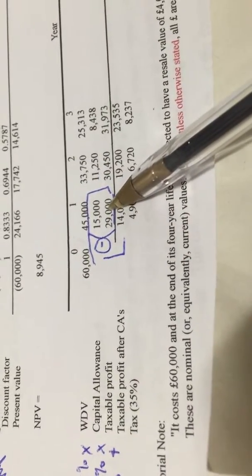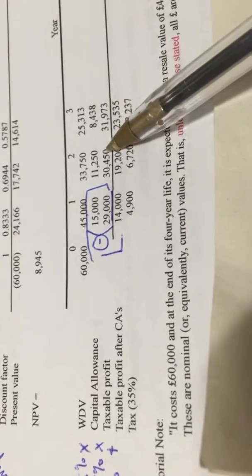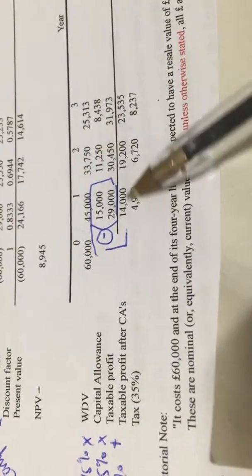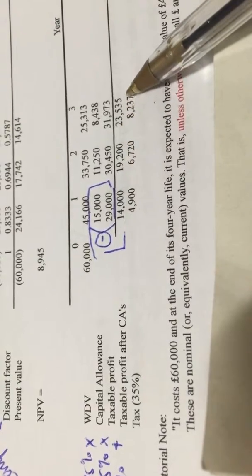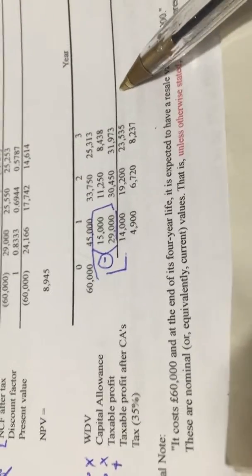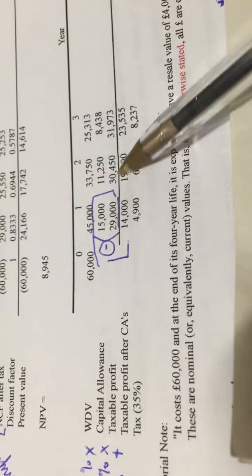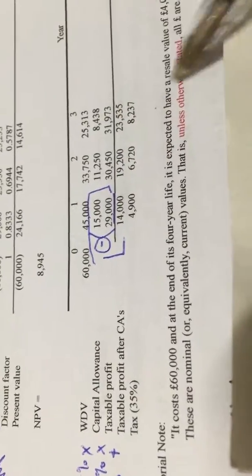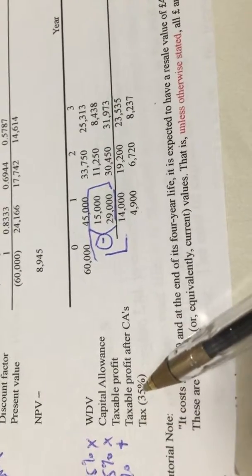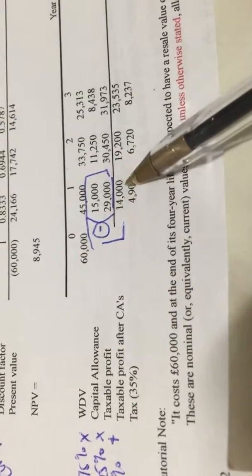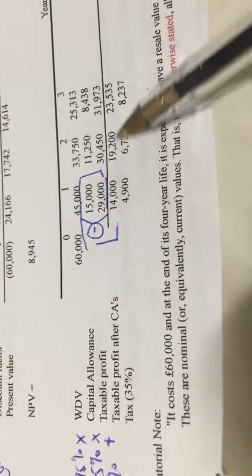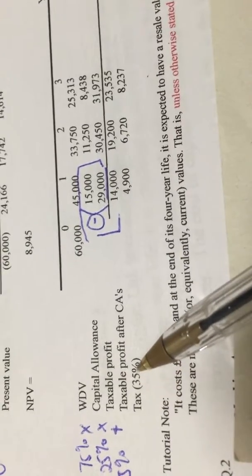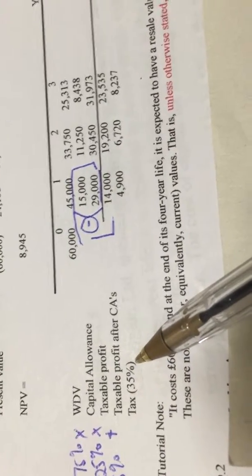So here it will be 29,000 minus 15,000, 3,450 minus 11,250, and that will give you the taxable profit after you take out your capital allowance values on which you don't have to pay tax. Then your final step will be tax. So you're now going to take tax on the final values which you have here, and the tax is 35%.